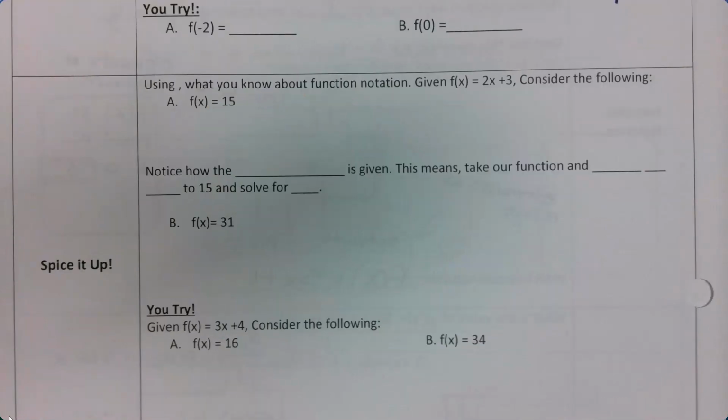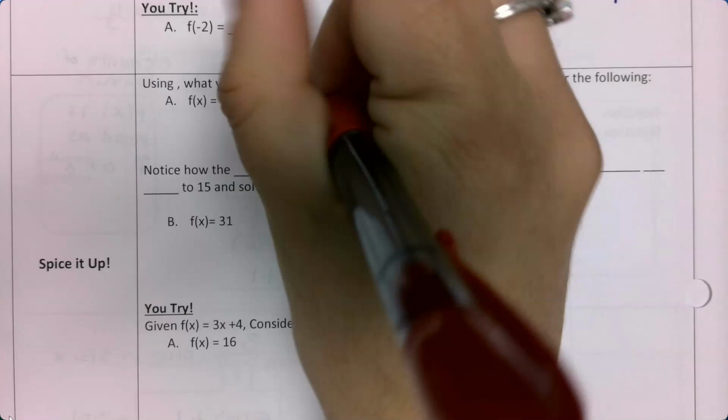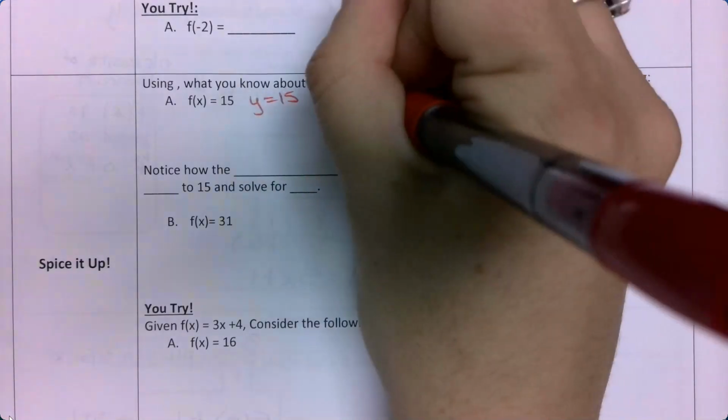Okay, so this next part says, using what you know about function notation, given f of x equals 2x plus 3, consider the following. A is f of x equals 15. So this is the same thing as saying y equals 15. I'm going to set the equation equal to 15.